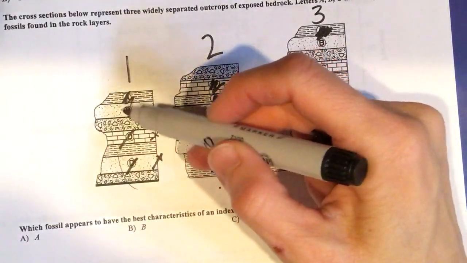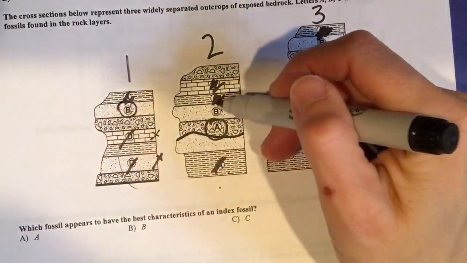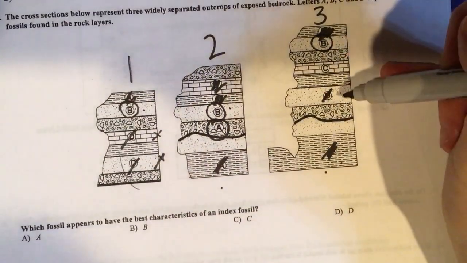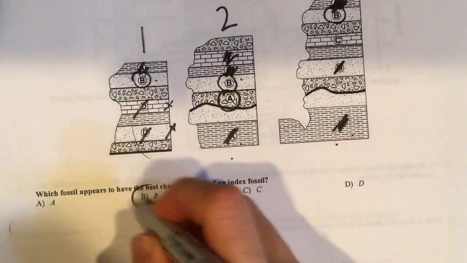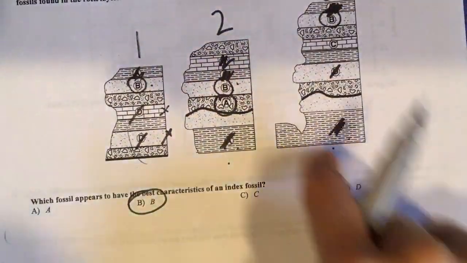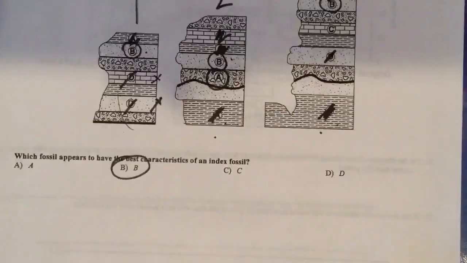And then the last one, B. B is once here, and once here. So that would be a good index fossil because it's in a bunch of places, but once in every place.